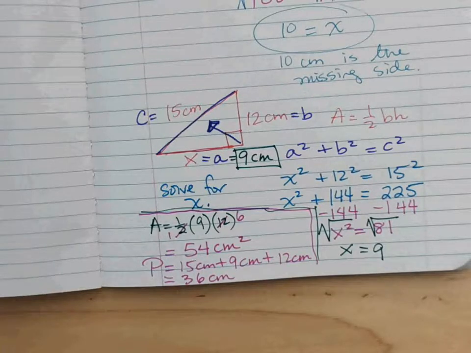So you guys have several problems. One where you're going to find the missing side, then find the perimeter and the area. Any questions on that before you try the problems? Okay.